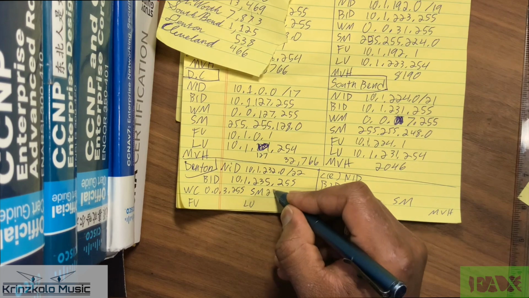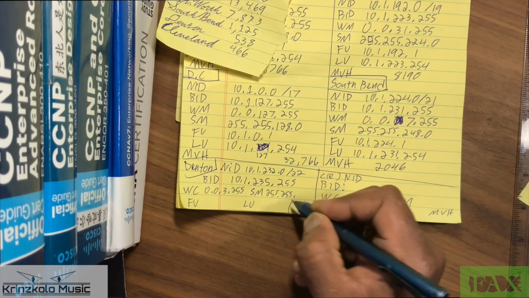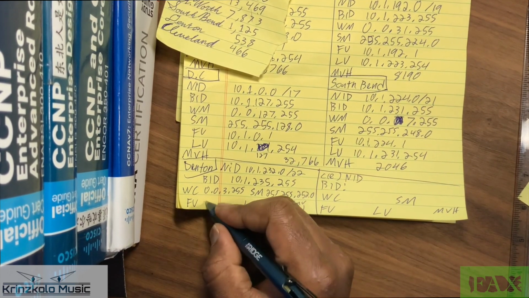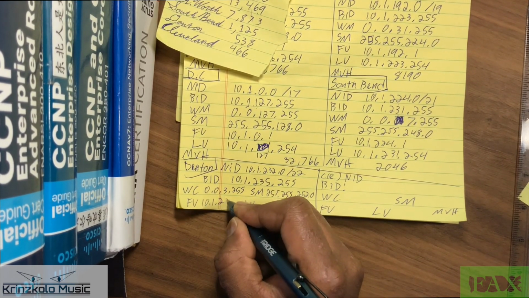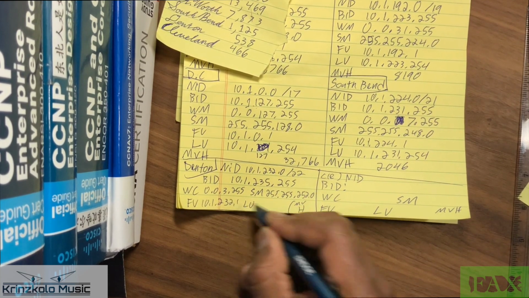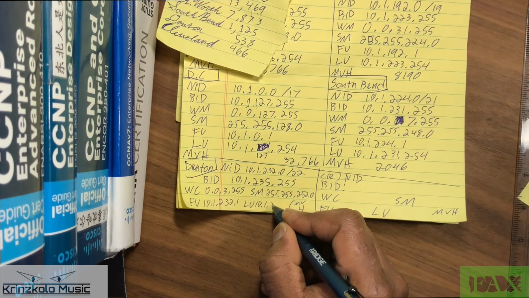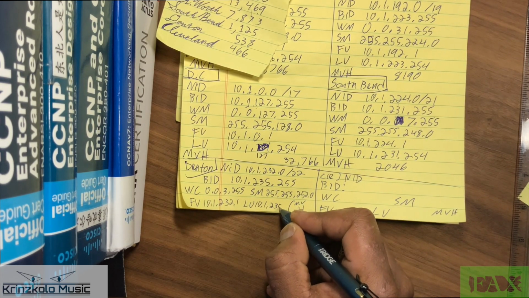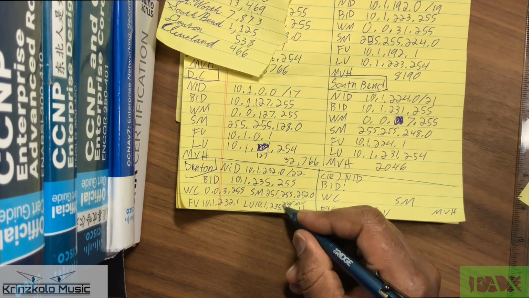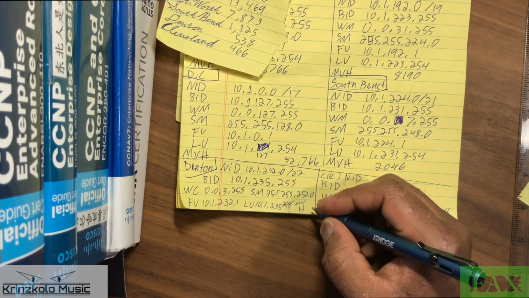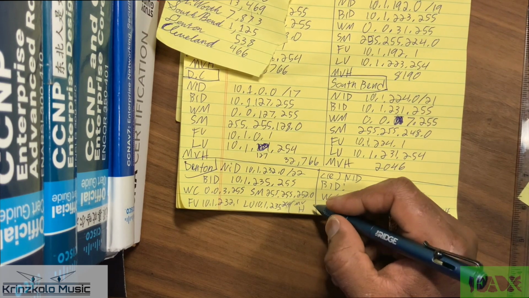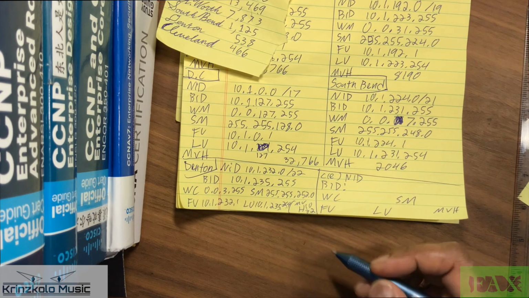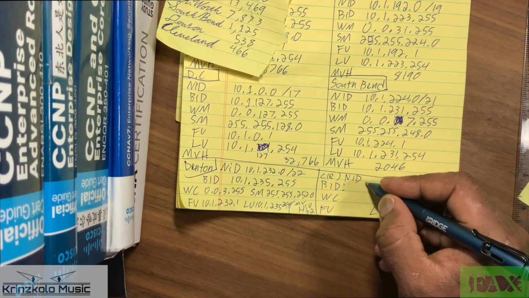Subnet mask: 255.255.252.0. The first usable is 10.1.232.1. The last usable is 10.1.235.254. Maximum valid hosts is 1022, because 1024 minus 2 is 1022.